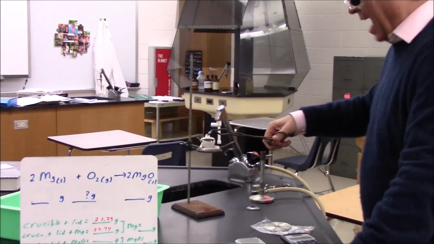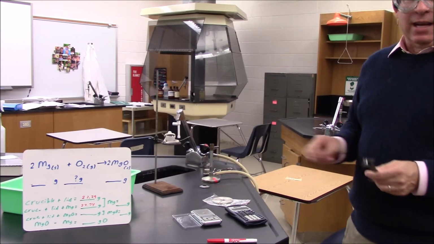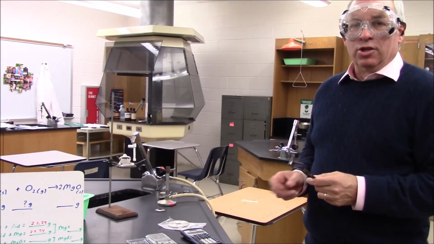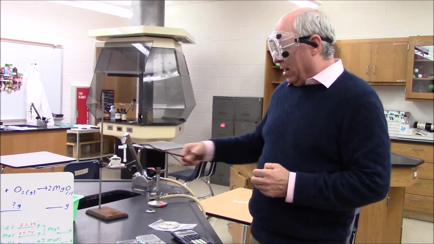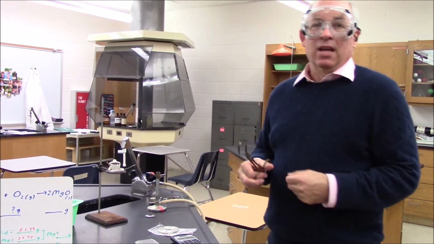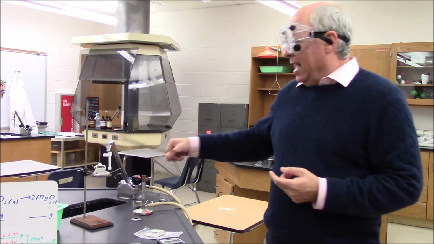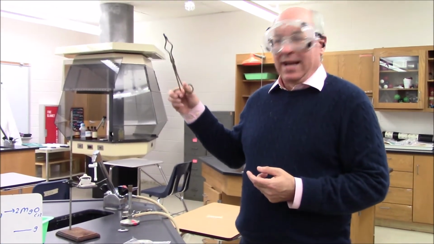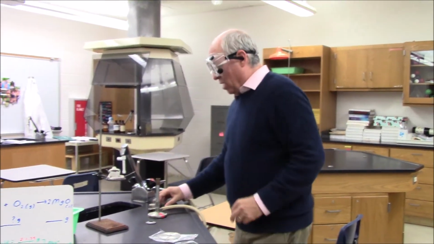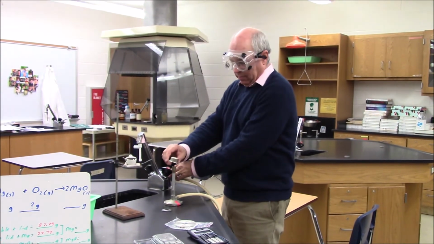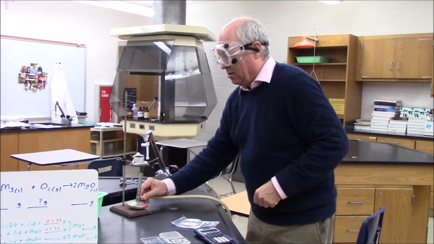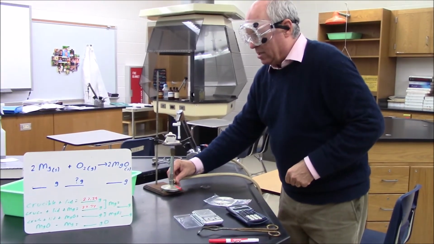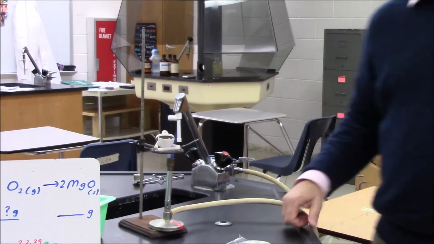Now I'm going to take my crucible and rest the lid at a little bit of an angle. I want to let air in so we can get the oxygen to react. I don't want the lid tight, but I also want it partly covering because I don't want anything to escape, because then I'd be losing some mass. So now I'm going to light my burner and place it under here, and it'll take a couple minutes to go.